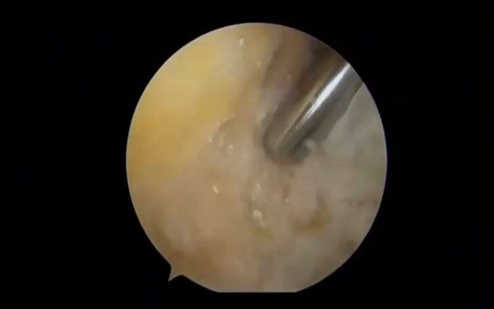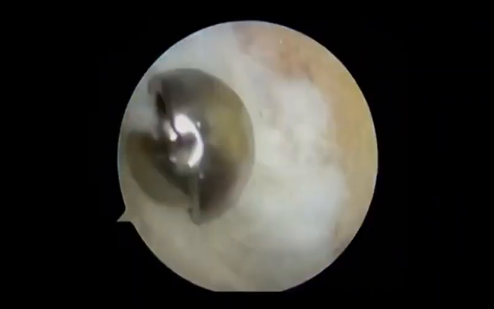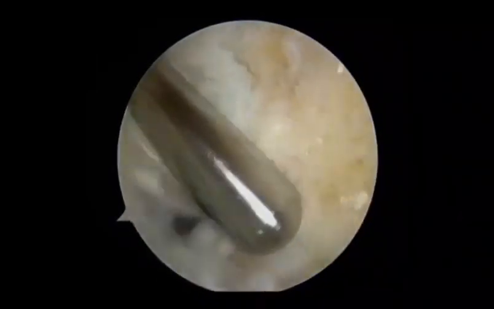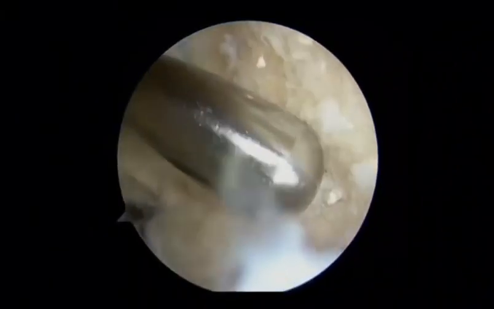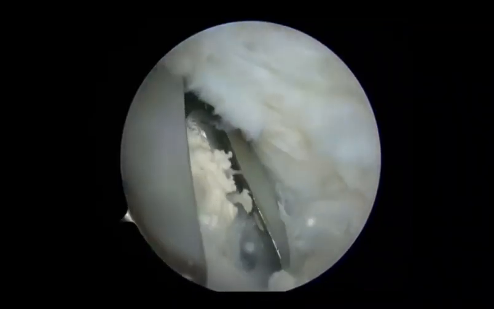Next, the urate crystals deposited on the posterior side of the patellar tendon and on the proximal patellar tendon insertion are cleaned, taking care to preserve the patellar tendon tissue and avoid damaging the insertion point. Finally, a sample of the urate crystals is taken for pathologic examination.